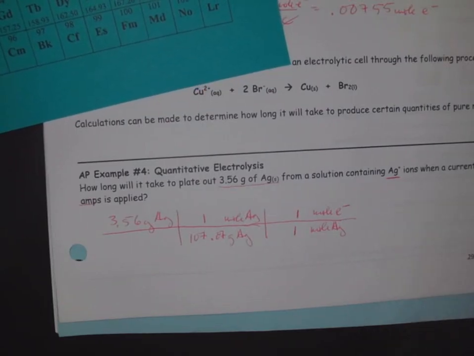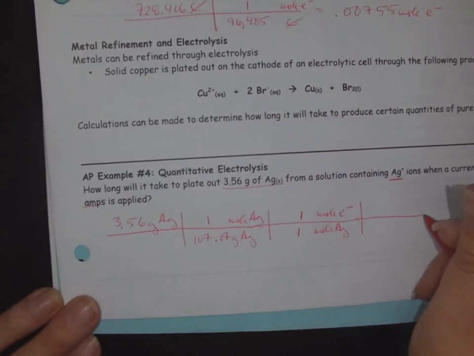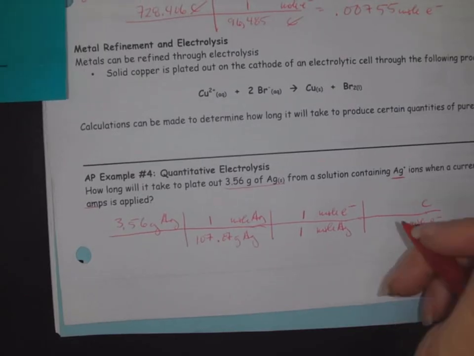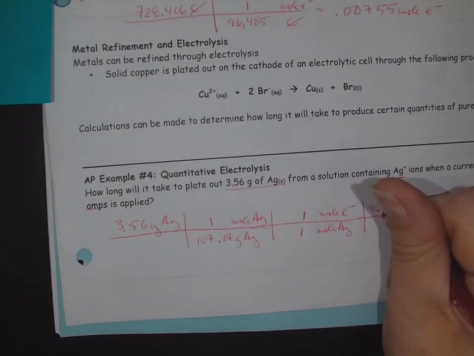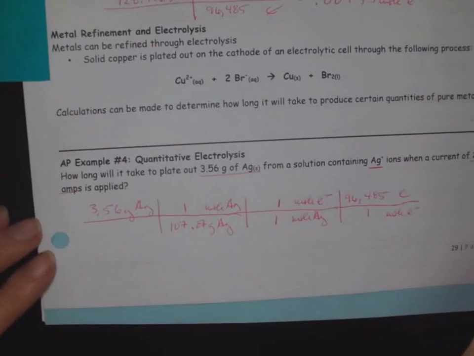Moles of electrons. How about we keep going and change it to current? We could do it right here, because we could go moles of electrons to coulombs of charge, because we have Faraday's constant. So we know that there is 96,485 coulombs for every mole of electrons.